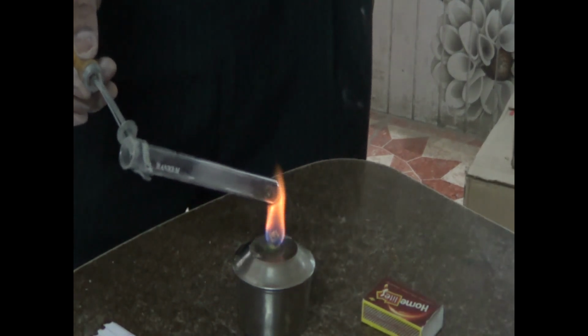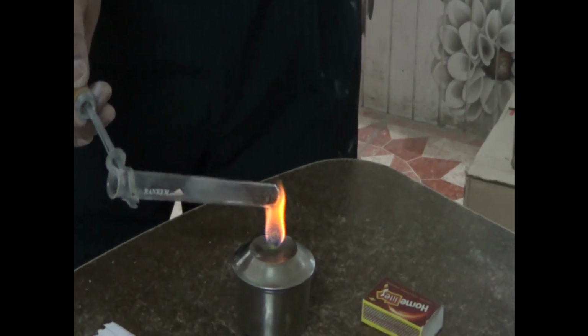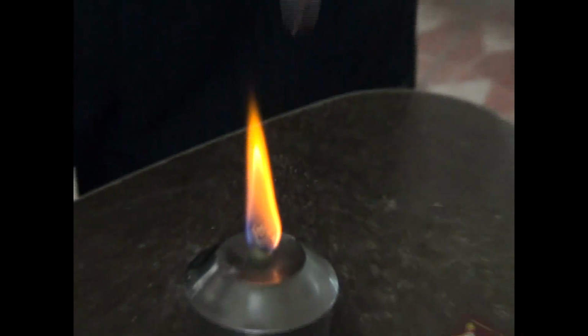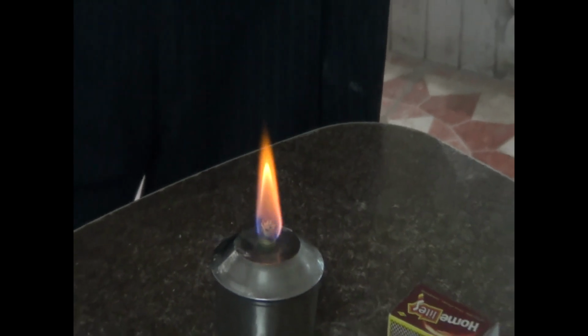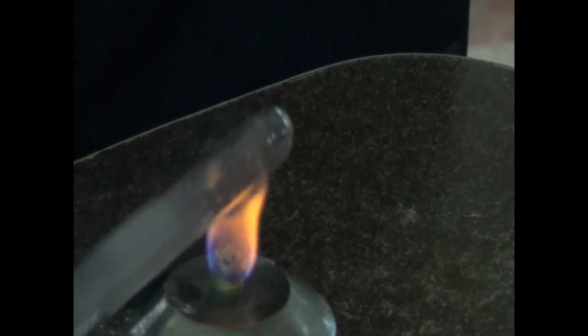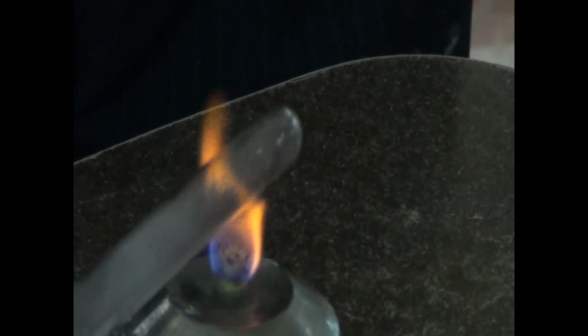You can magnify it and show it in the flame itself. Here the copper is getting black. There is a problem: there is a lack of oxygen inside the test tube. If you run it in the open, it will oxidize faster.